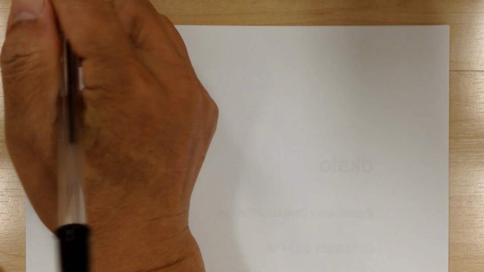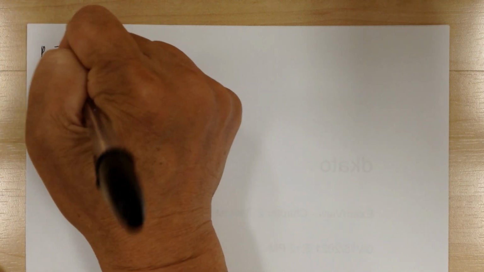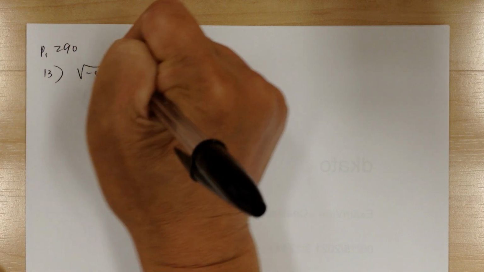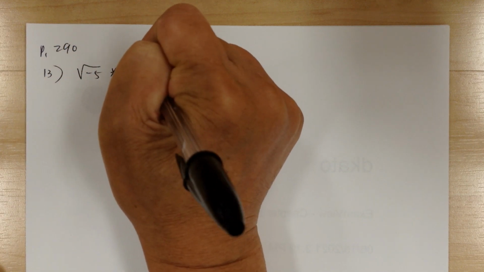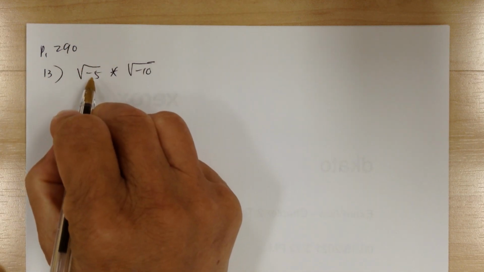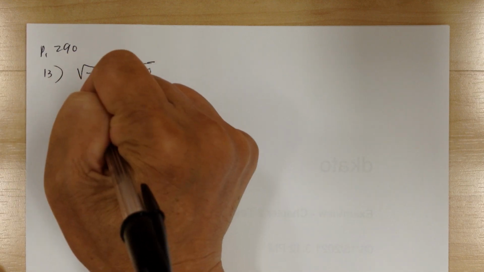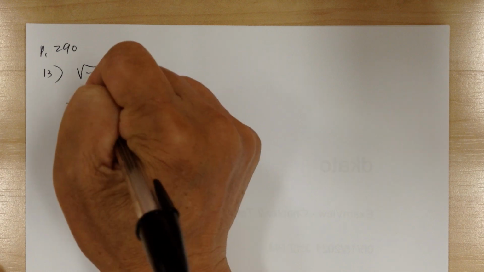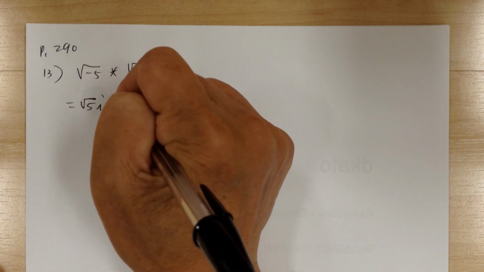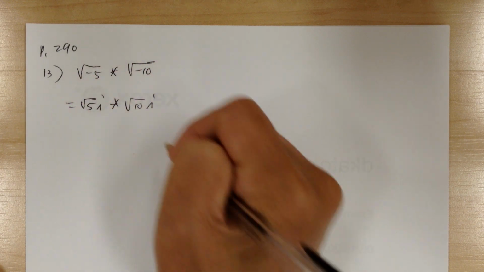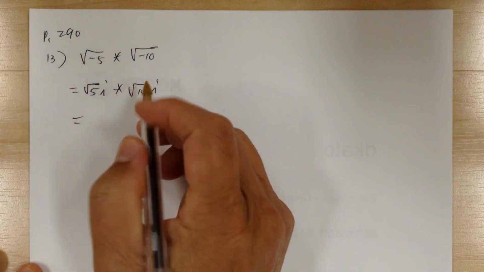Okay, page 290, number 13. You have square root of negative 5 times square root of negative 10. So as soon as you see the negative inside the square root, make it into i first. So this is square root of 5i. And make sure i is big enough, it's outside the square root. This is square root of 10i. So now you can multiply.